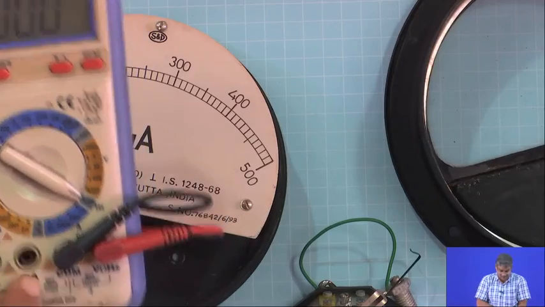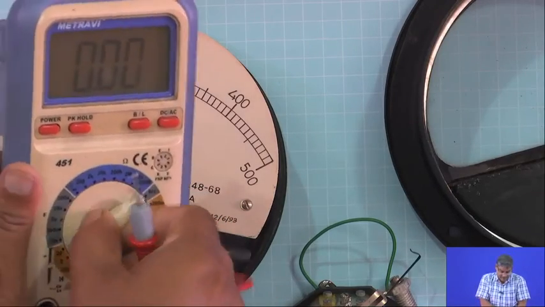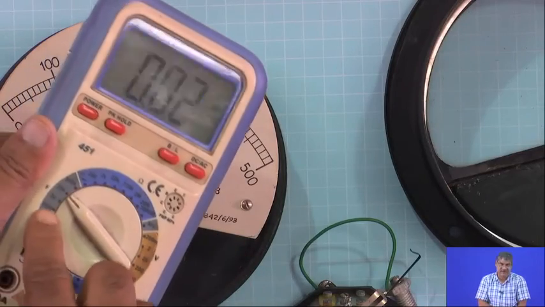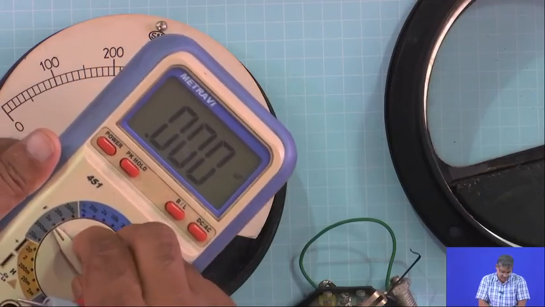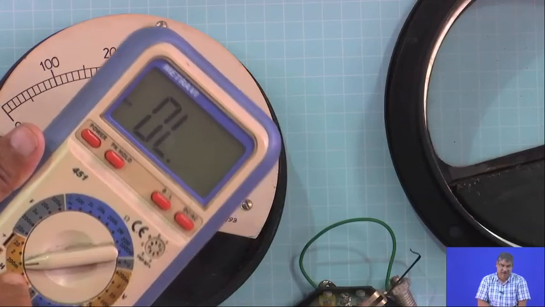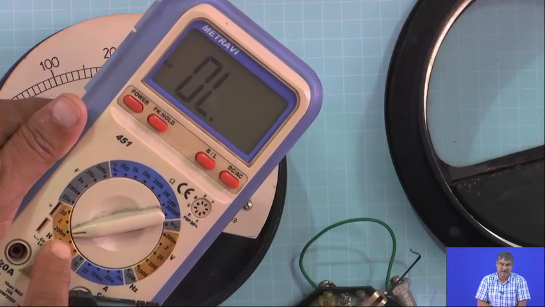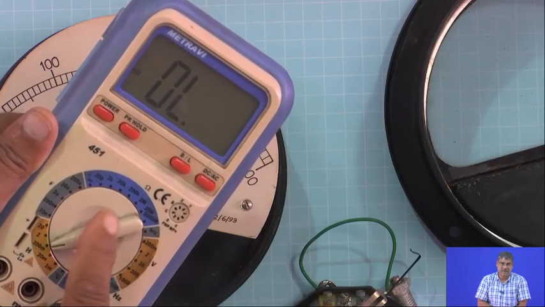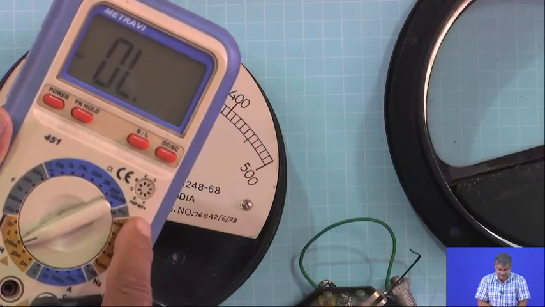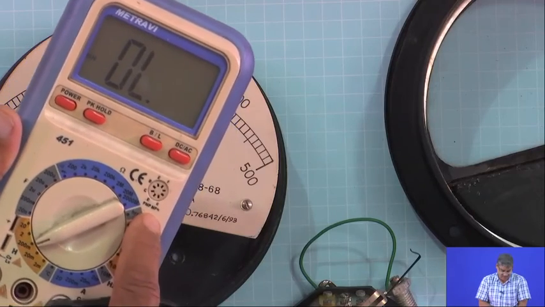AC voltage also one can measure, and you can measure capacitance, F is written for capacitance, and H means Henry, inductance, you can measure inductance, capacitance, resistance using this one. Even you can check NPN, PNP transistors also.